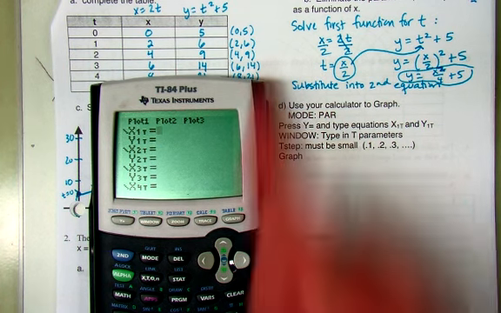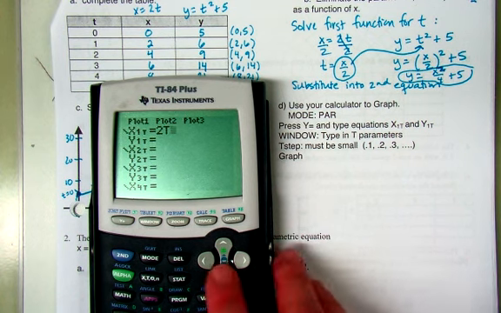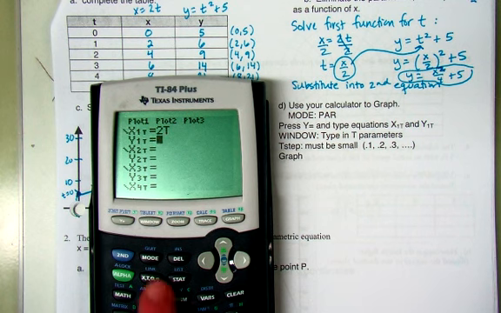I do 2, and you don't have to do alpha t. See that x button that we usually use for x? Notice the second letter there is t. Because I am in parametric mode, if I press this button right here, it's going to give me a t this time. So smart. And that was my first equation. Then my y equation is t squared plus 5.